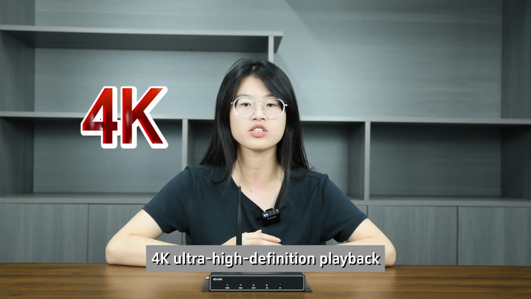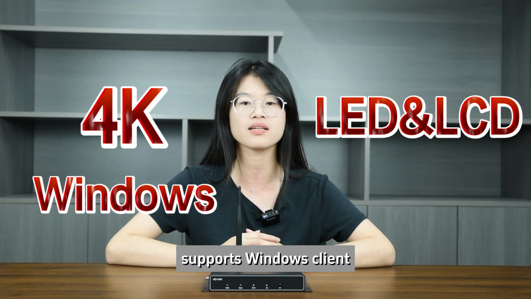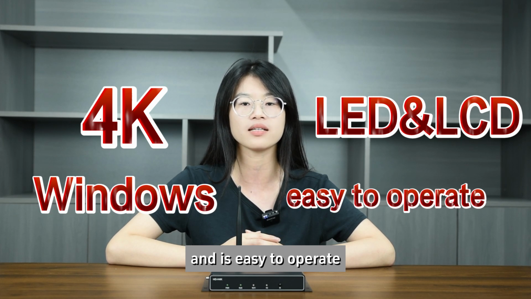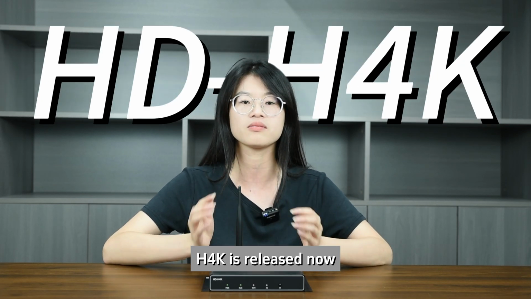H4K Ultra High Definition Playback, compatible with LED and LCD, supports Windows client, and is easy to operate. The 4K multimedia player box H4K is released now.